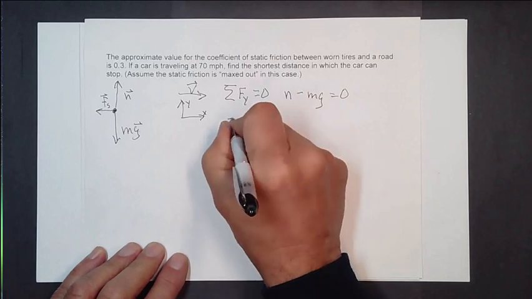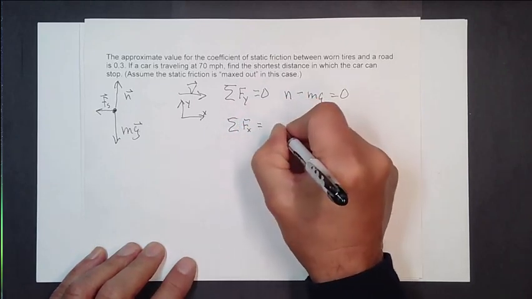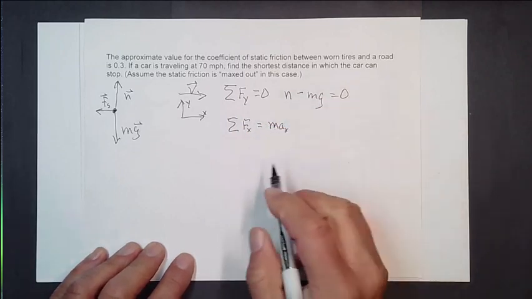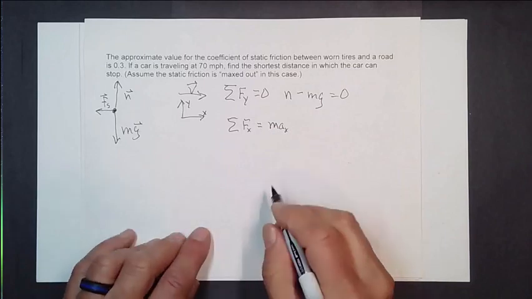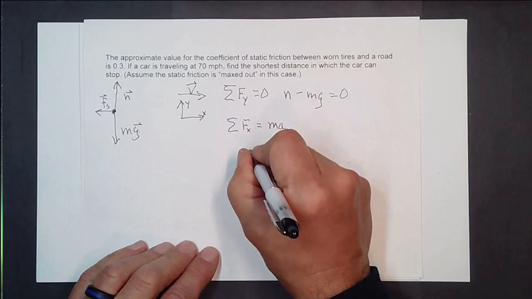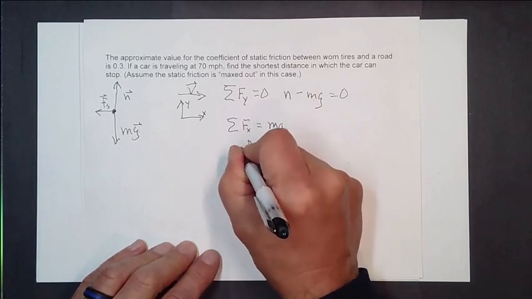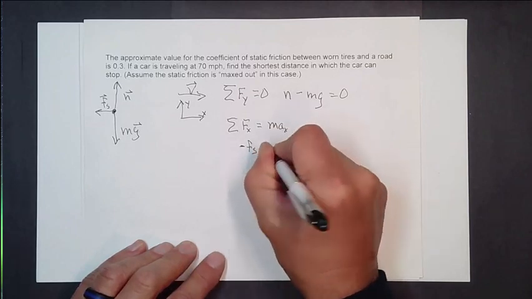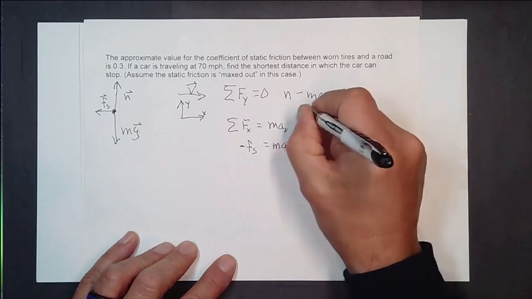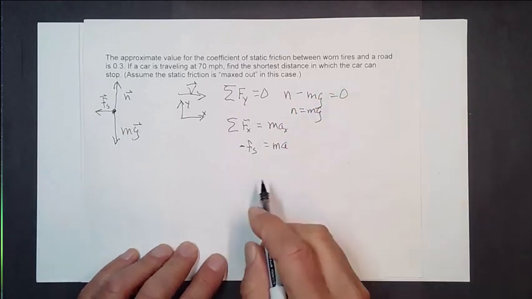Sum of the forces in the x direction will equal ma sub x. In this case, that's the only place we have acceleration. Well, the only force in the x direction is that F sub s. So F sub s is going to be in the negative direction, and that'll equal ma. Oh, I didn't solve this one out. The normal force in this case is just equal to the weight. So I can do that.